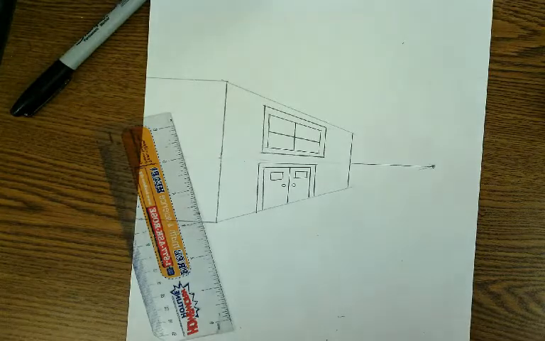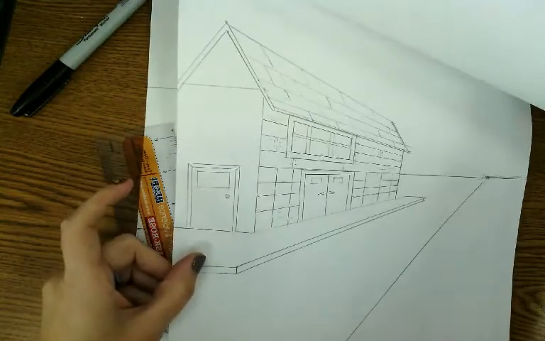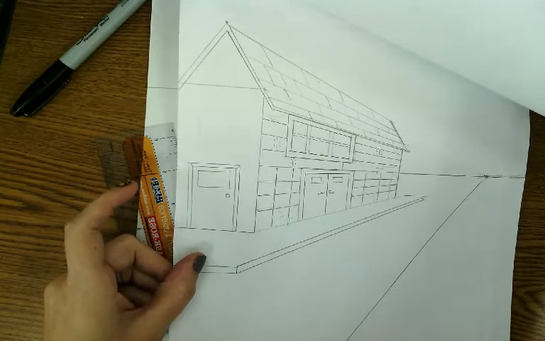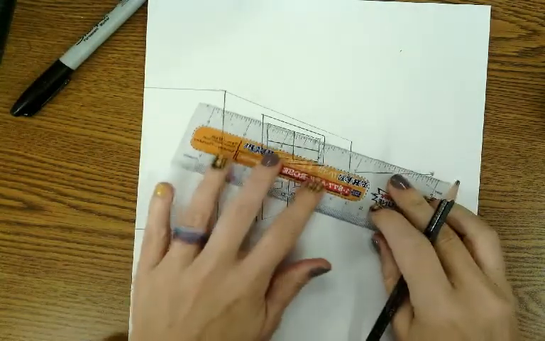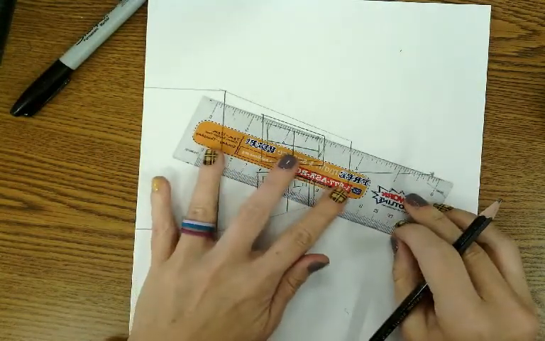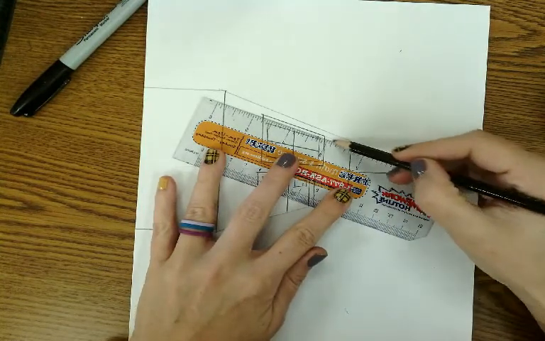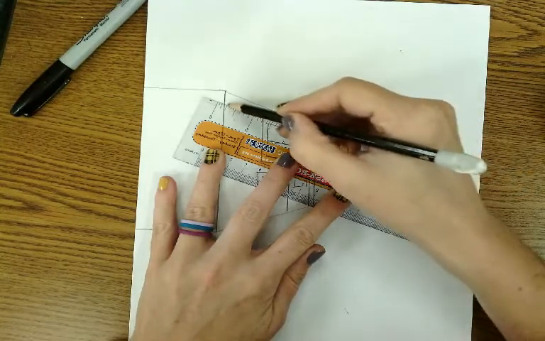Then we also looked at ways that we could add detail to the drawing, where it might look like your building has texture on the side of it. So if I want my building to look like it's made of wood or brick, here's how I set this up. I put my ruler on my vanishing point. I draw a diagonal converging line. I stop and go around my window.